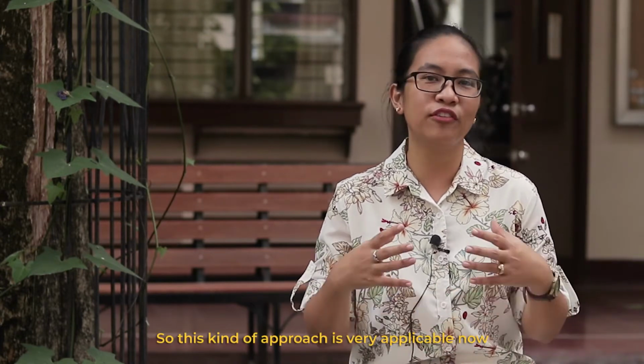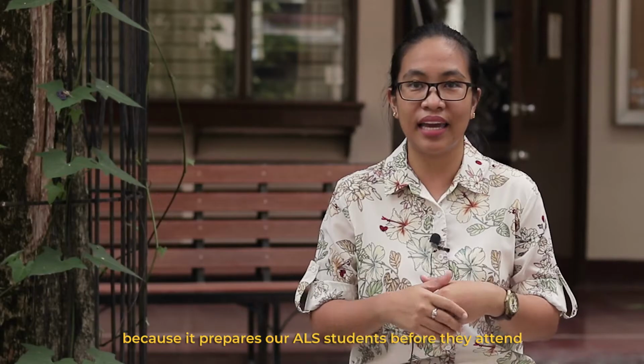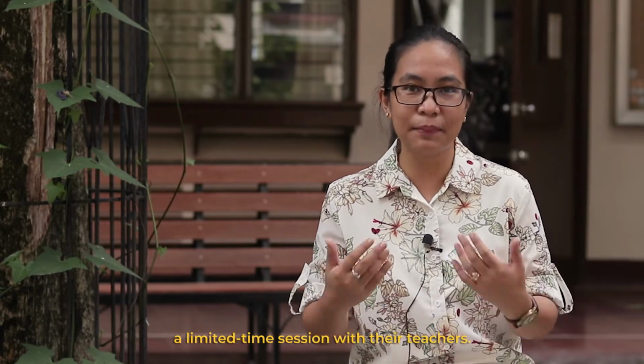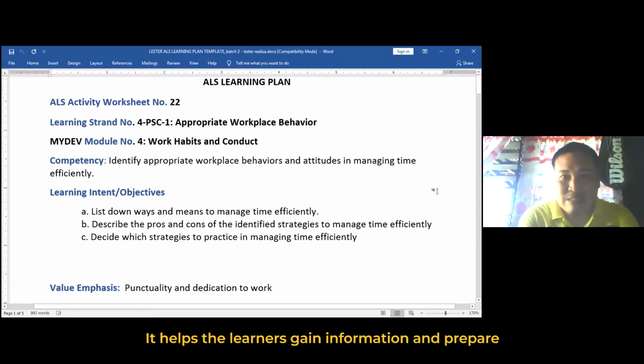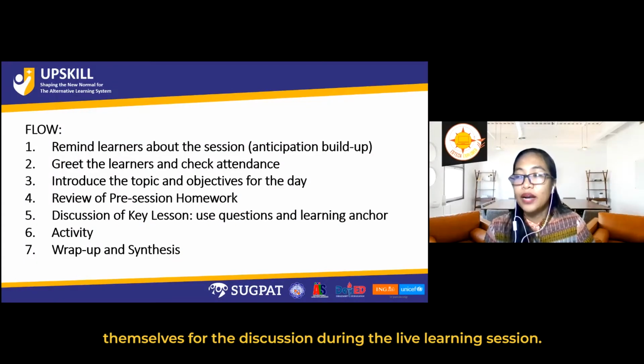So this kind of approach is very applicable now because it prepares our ALS students before they attend a limited time session with their teachers. It helps the learners gain information and prepare themselves for the discussion during the live learning session.